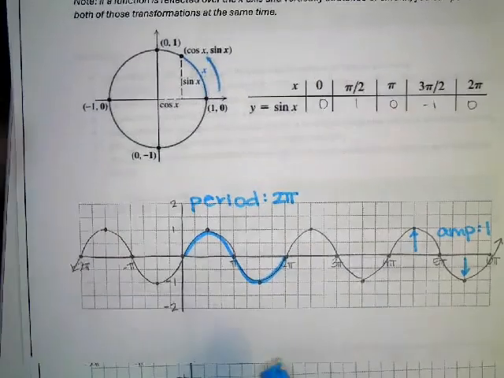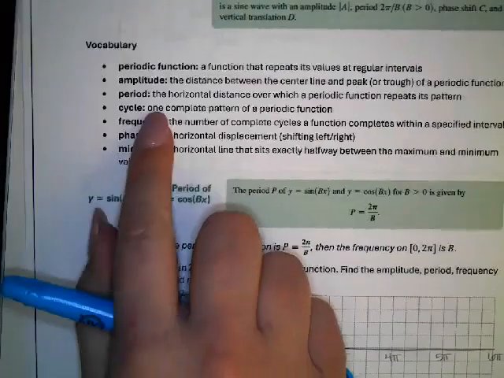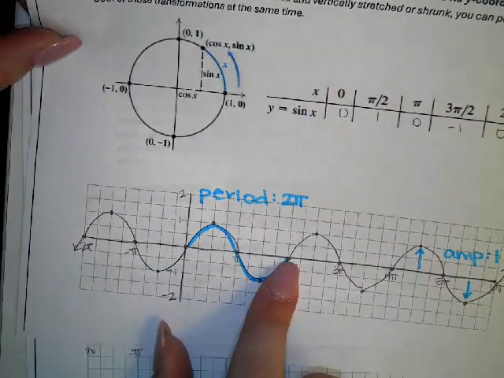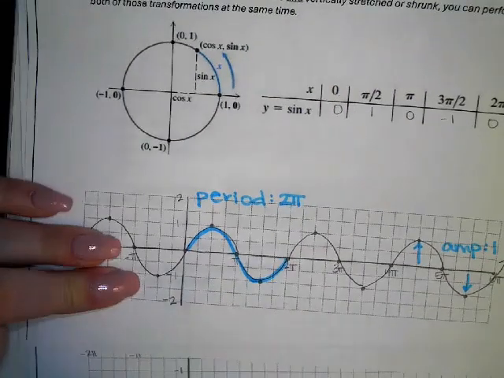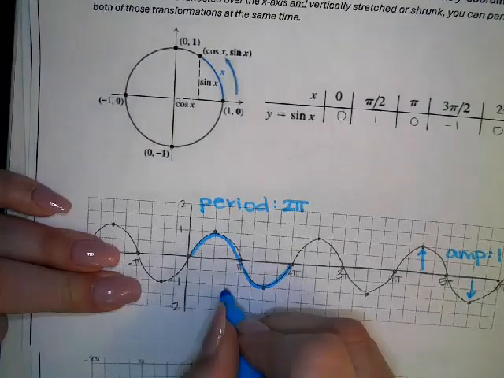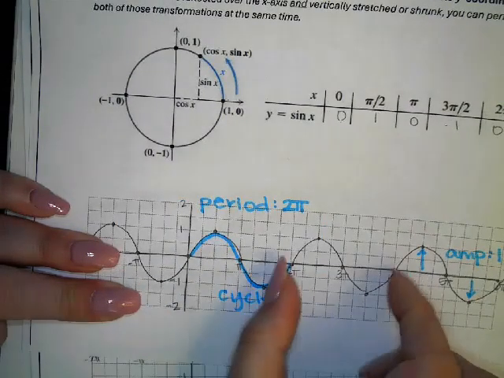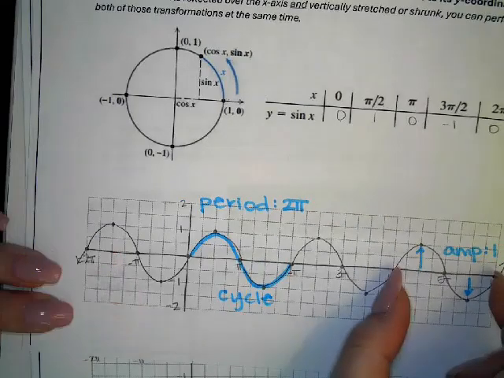A cycle is one complete pattern of a periodic function. So this is one cycle. So from here to here, this is one cycle. So that's one cycle, a second cycle, a third cycle, a fourth cycle.